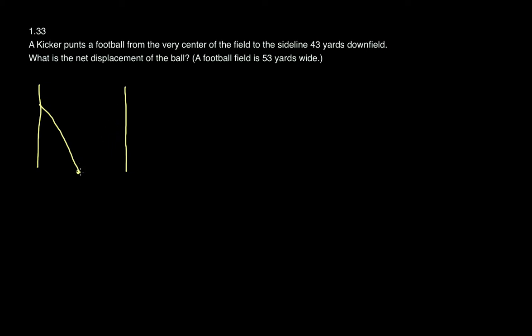And so we're told that's 43 yards downfield, so we know that from here to here, this right here has to be 43 yards. So we went 43 yards downfield. We're also told that the field is 53 yards wide. So we know that the whole length of the field, from there to there, is 53 yards. So if we're just kicking it from half the field, that means that this distance right here must be 26.5.